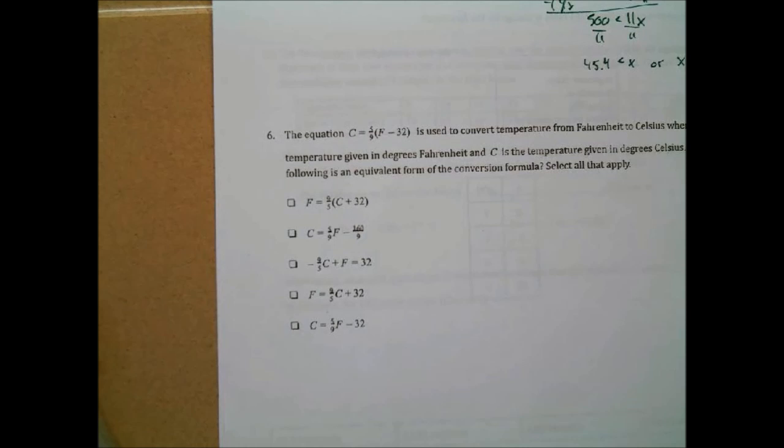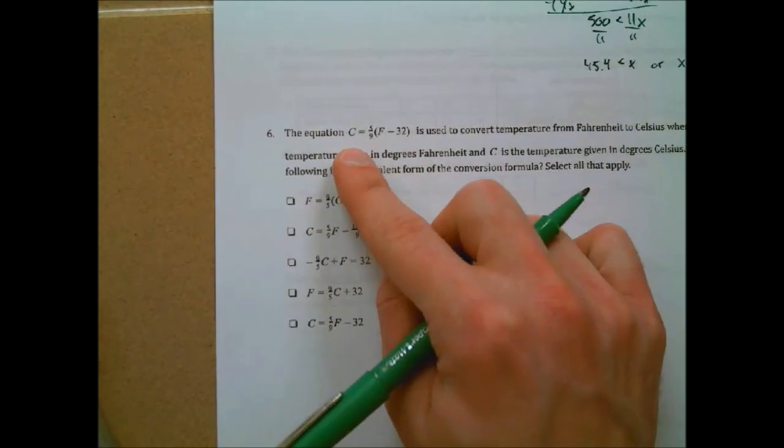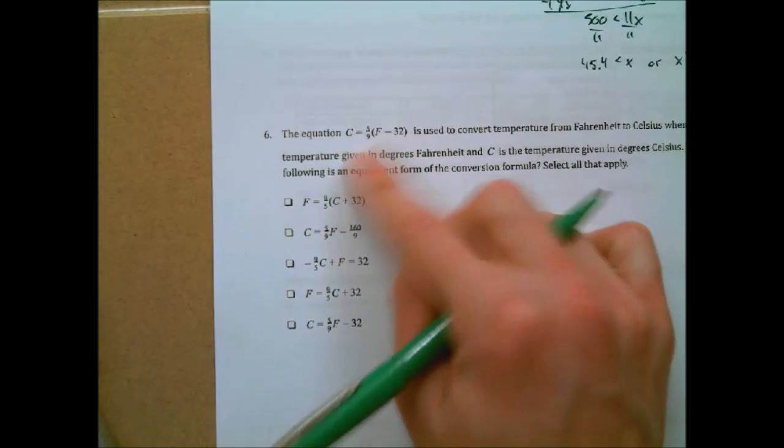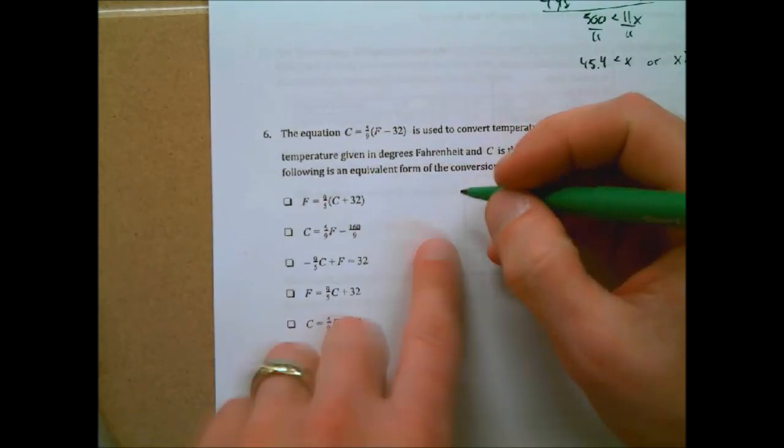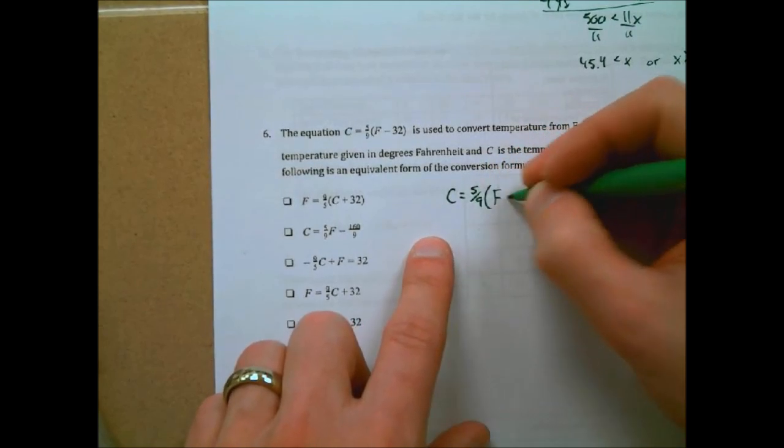Okay, well, so this one's solved for F, right? And this one's solved for C. So let's solve this for F and see if we end up with this right here. So C equals 5 over 9 times F minus 32.